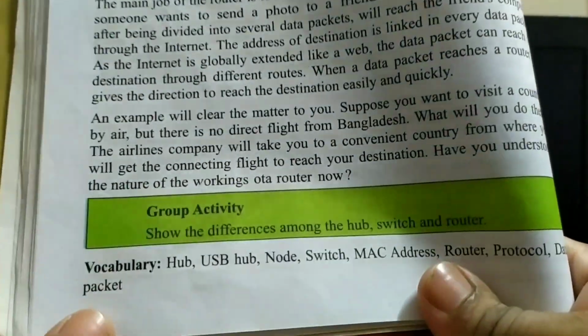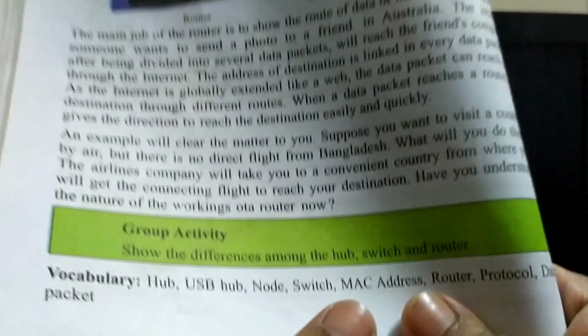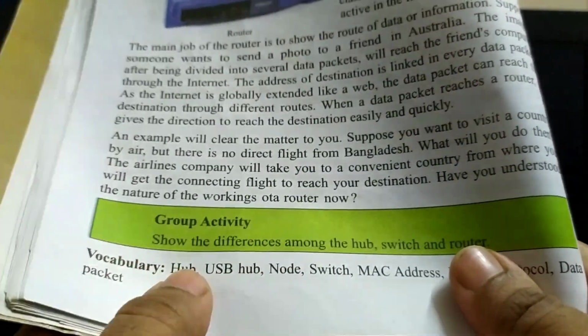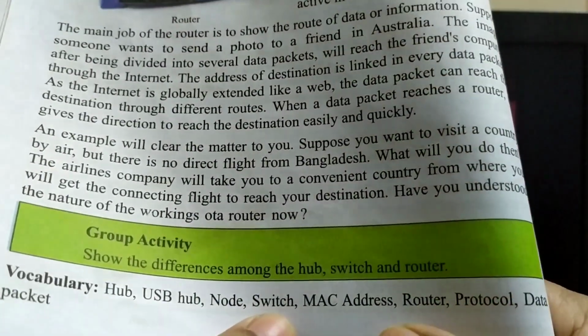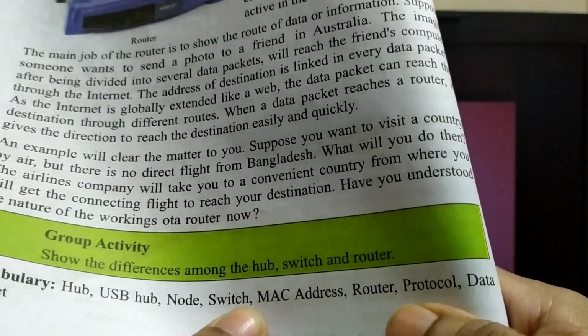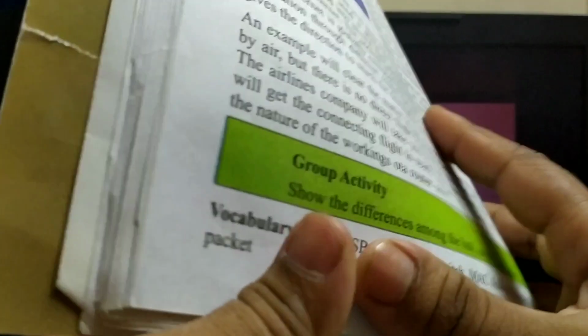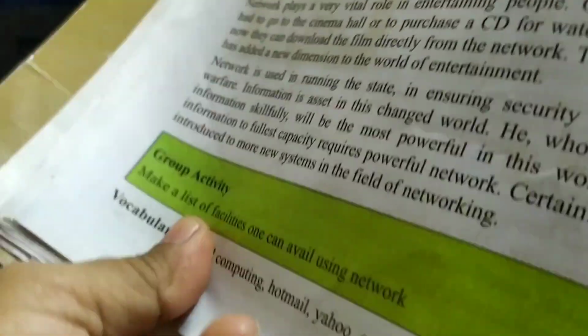And see here the vocabulary, I mean the new words you have learned here. Hub, USB hub, already discussed. Node, that means the points I have shown. Switch, MAC address, router, protocol, data packet, all I have discussed.